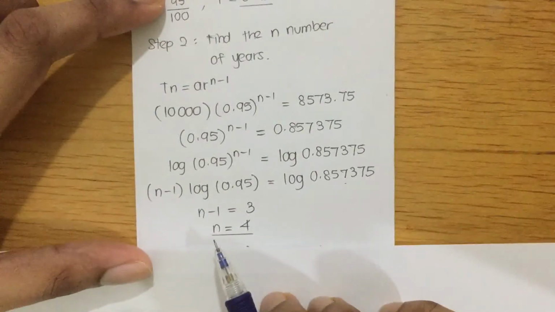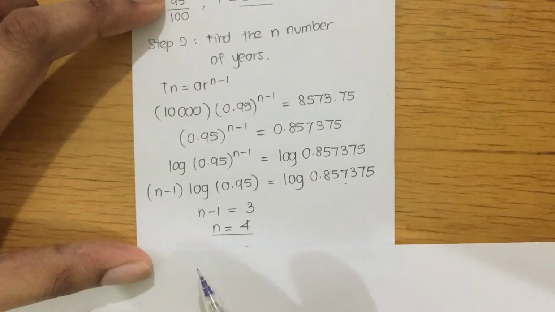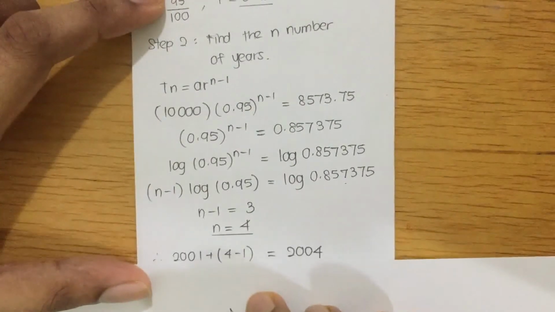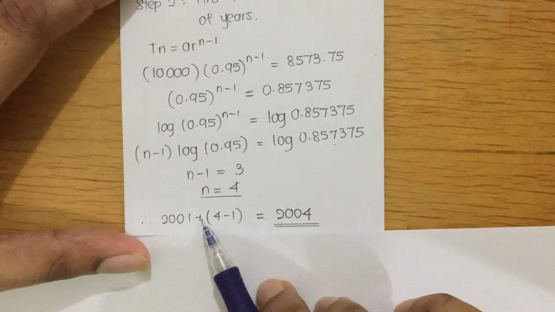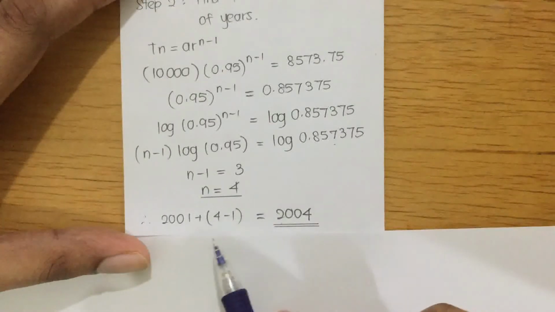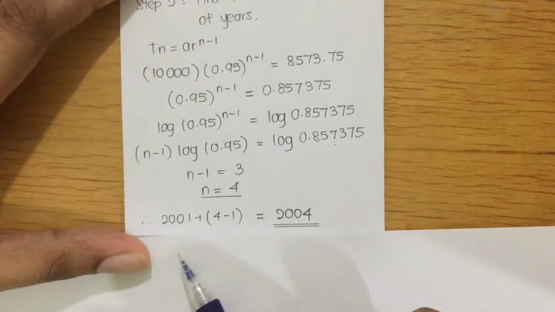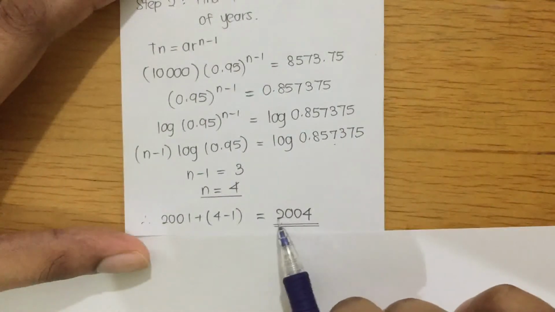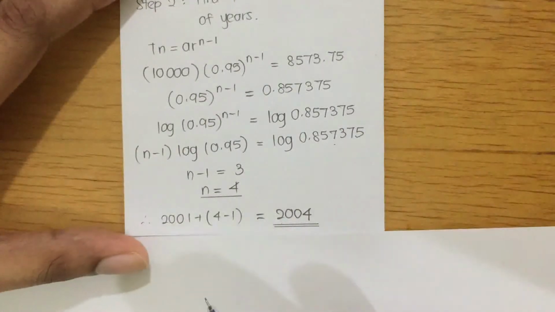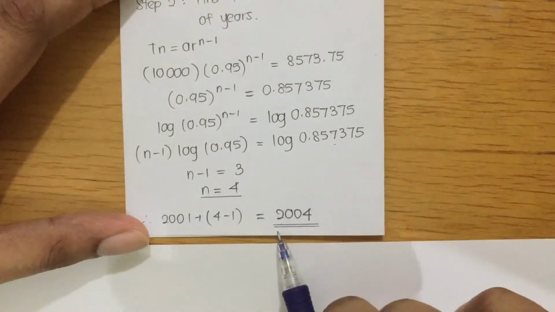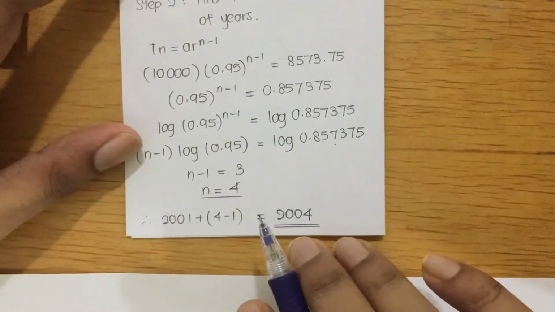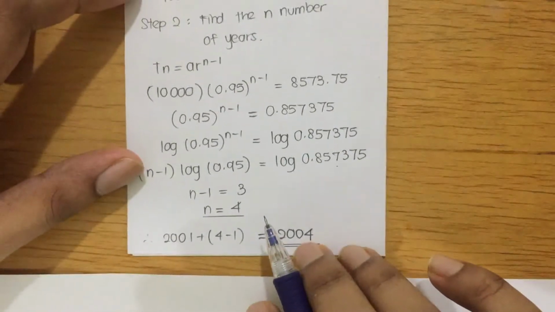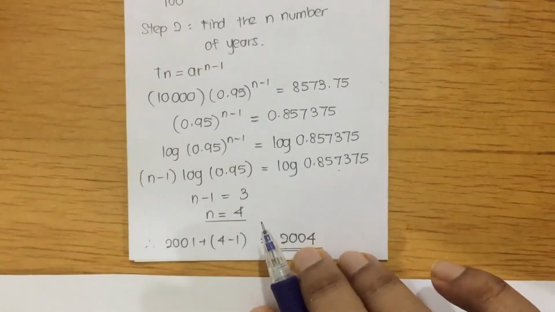But that is not the final answer. We still need to find the year in which the aid was given. So the final answer is 2001 plus 4 minus 1. Since you are including 2001 as the first year, you get 2004 as your final answer. I hope you get the working that I've shown to you so far. Let me discuss part B on the next paper, so please hold on for a moment.